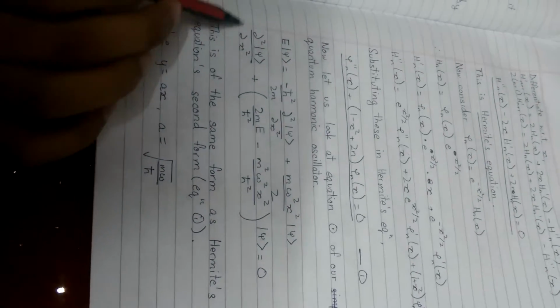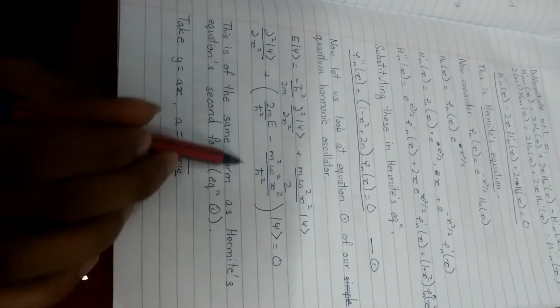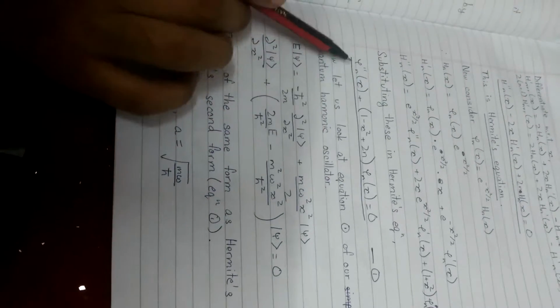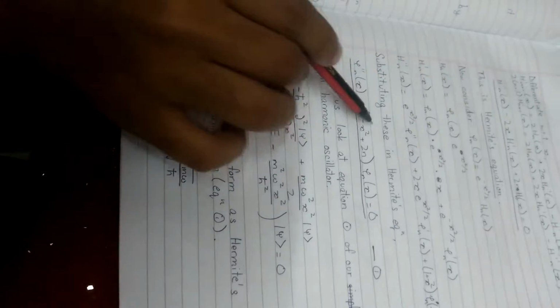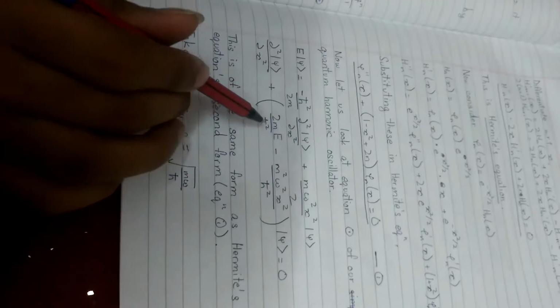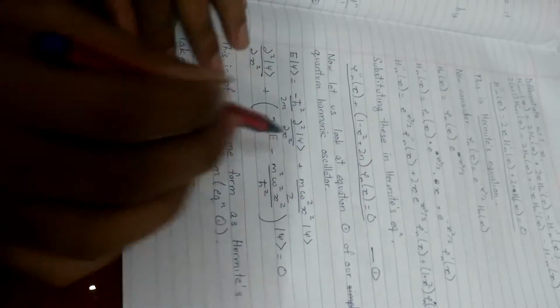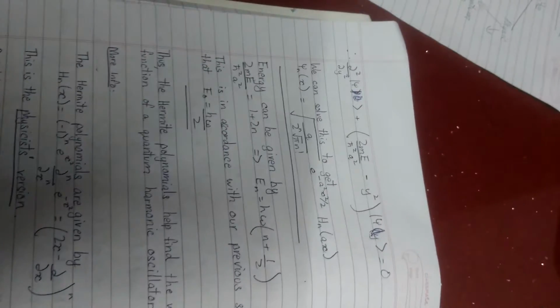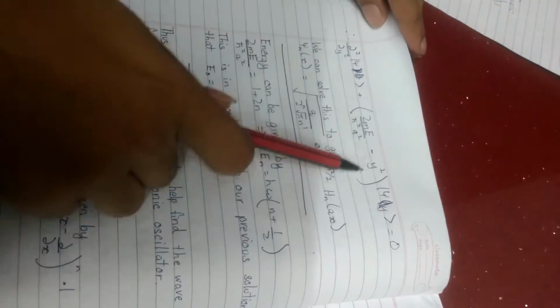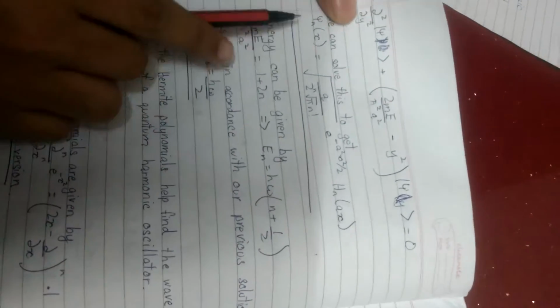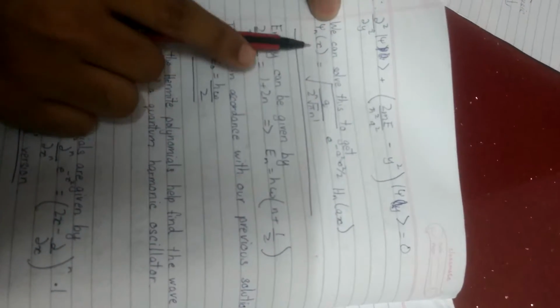And if we look carefully, they're similar equations, and therefore we can write this in terms of this. And when we do that, we end up getting this equation, and we can solve this to get the wave function to be equal to this. So we found the wave function in terms of the Hermite polynomial.